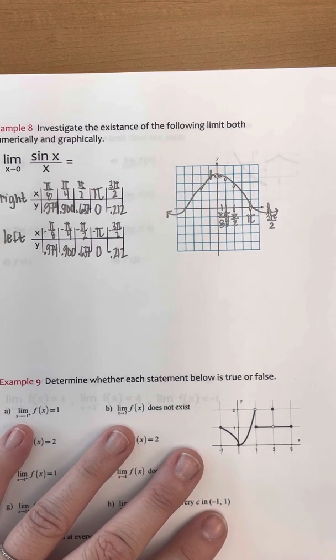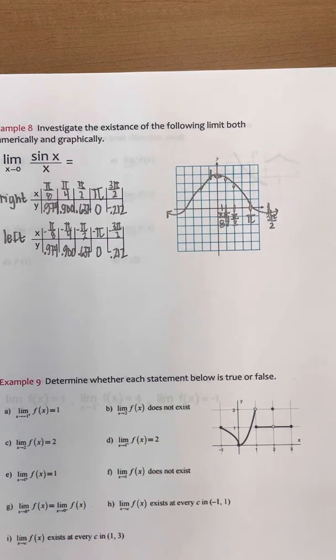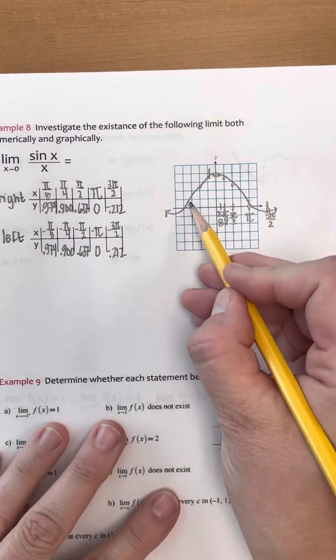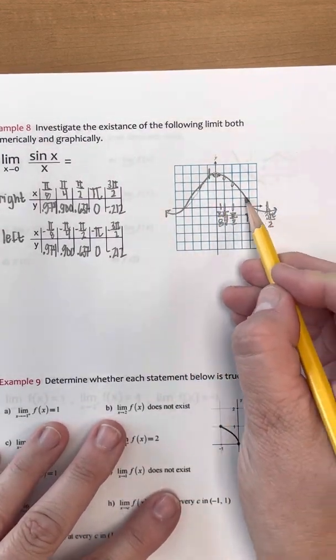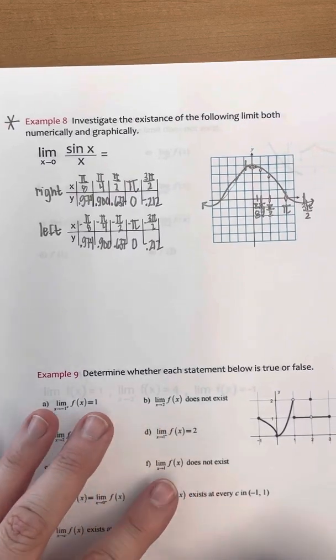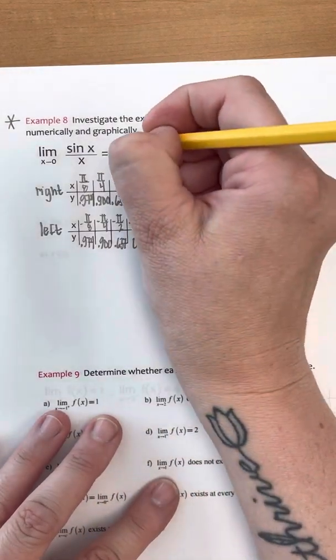So the question to this then is, what's the limit as I approach 0 from the left and as I approach 0 from the right? What y value did it get close to? Got close to 1.